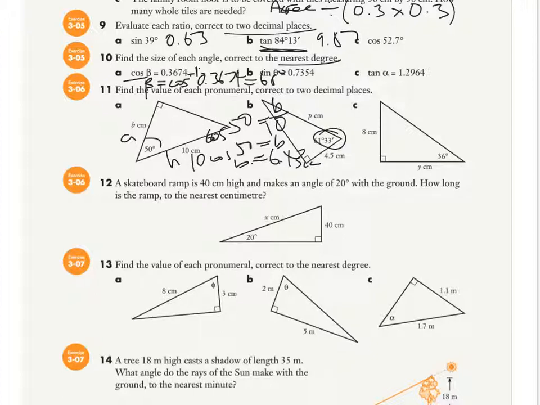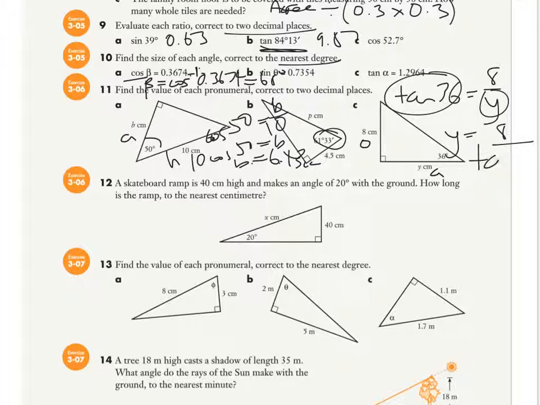Now C, we've got the opposite and the adjacent, so we're using tan. Tan 36 equals 8 over y. Now when y is on the bottom, we can just simply switch these two. Y equals 8 over tan 36, and that will equal 11.01 centimeters.